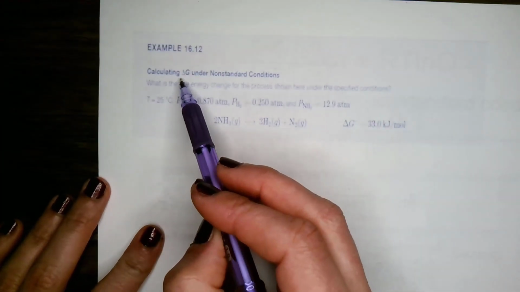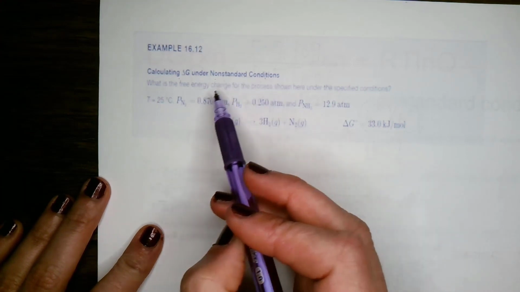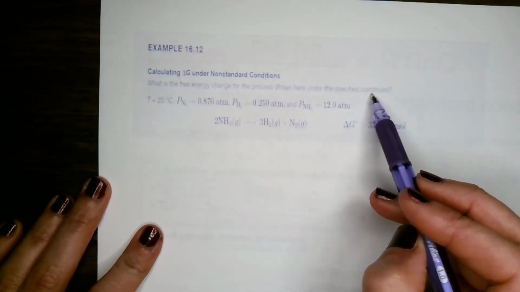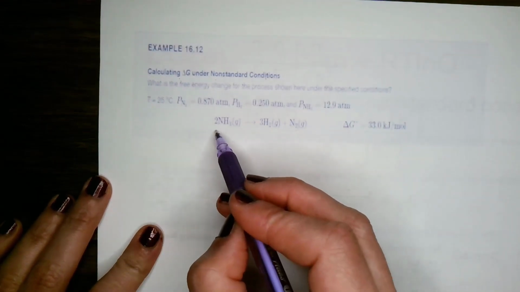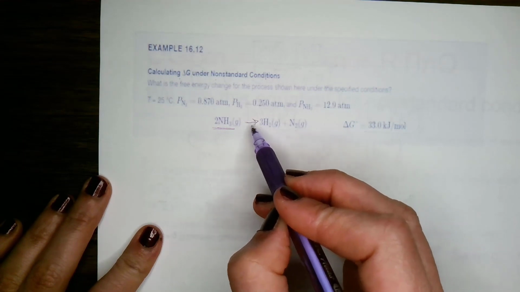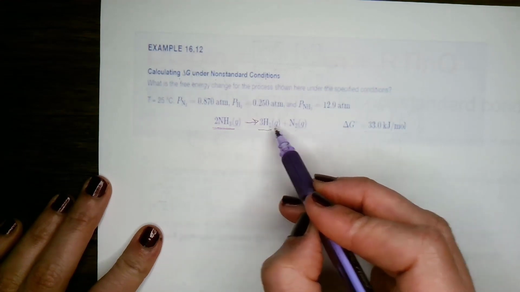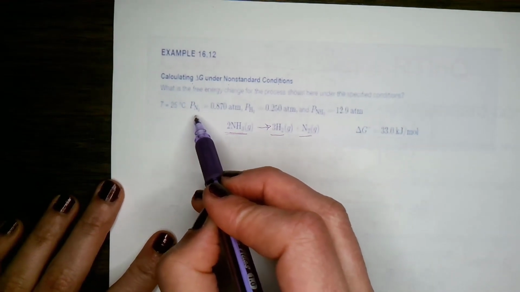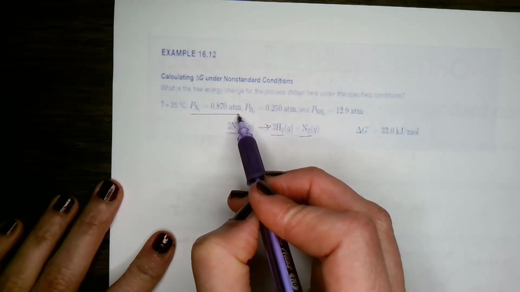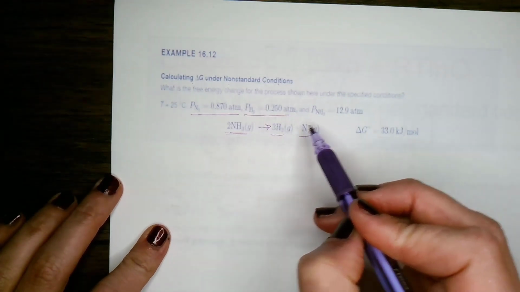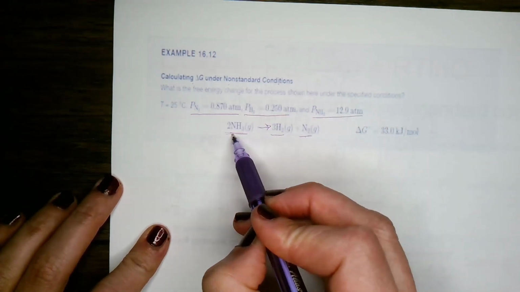We need to calculate delta G under non-standard conditions. What's the free energy change for the process shown here under the specified conditions? So I've got NH3 gas decomposing into 3 H2s and N2. Now we're given the partial pressure information for N2, for H2, and for NH3.